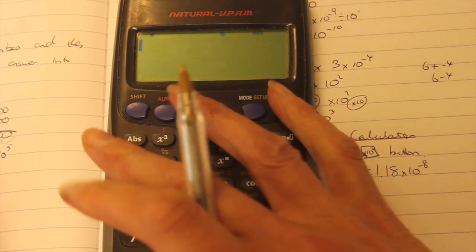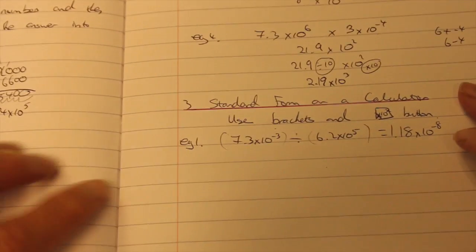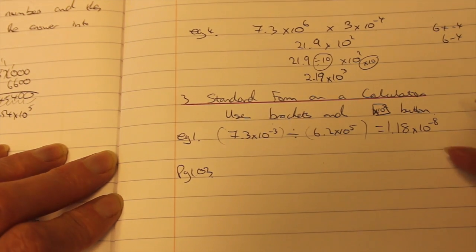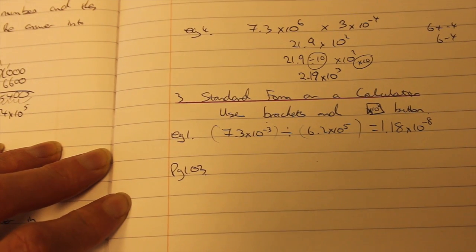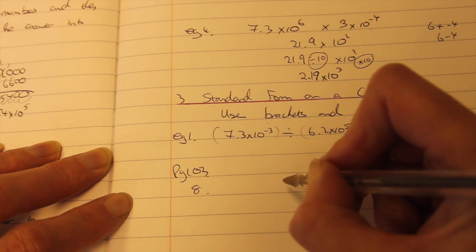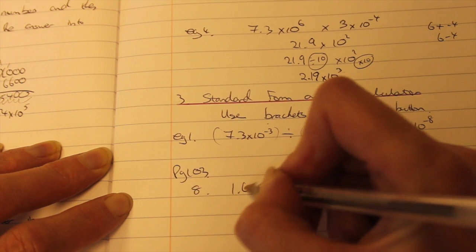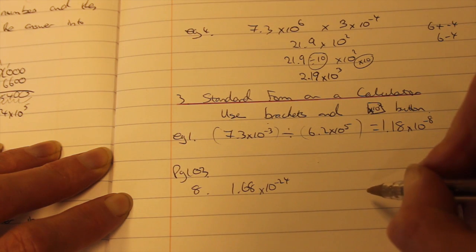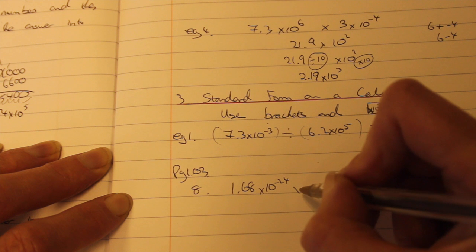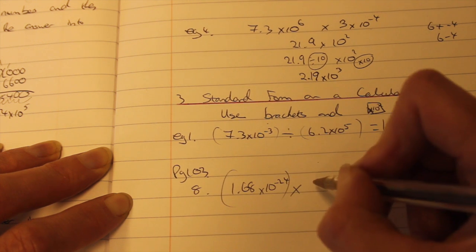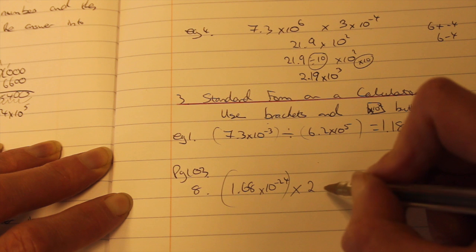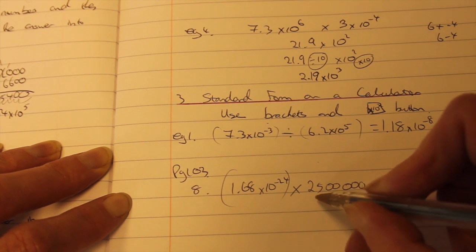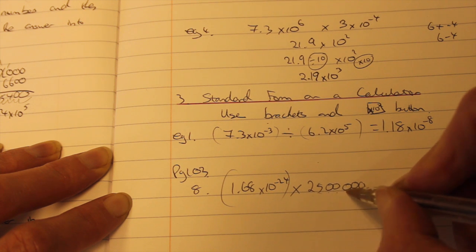Now I want to have a look at some of the questions on page 103 of your textbook. Some of these are quite tricky. The first one I'm going to look at is question 8. It says, a particle has a mass of 1.68 times 10 to the minus 24. Find the total mass of 2.5 million of these. So I'm going to times that by 2.5 million. So that's 2,500,000. Remember, million should have 6 figures after it.